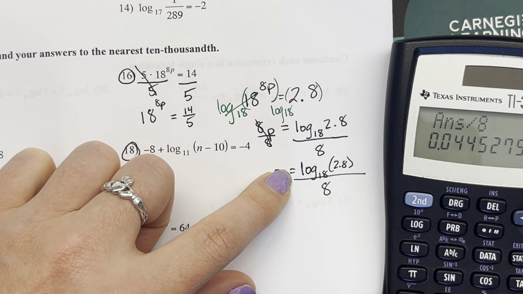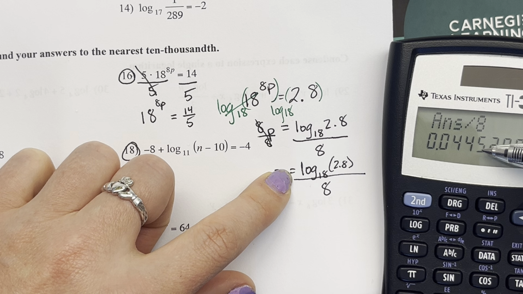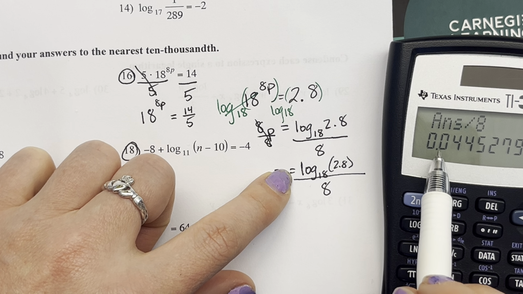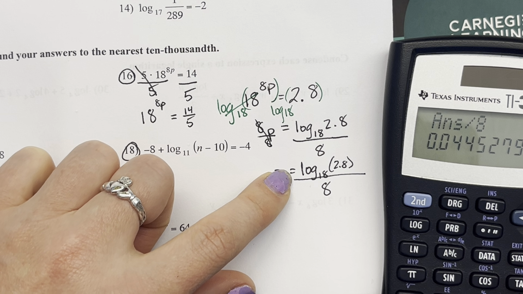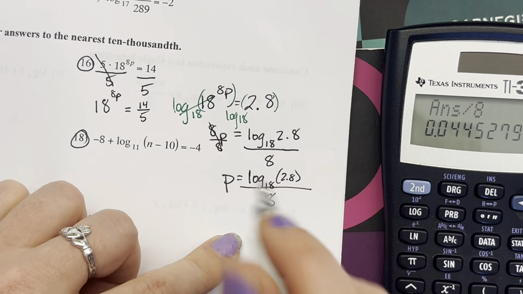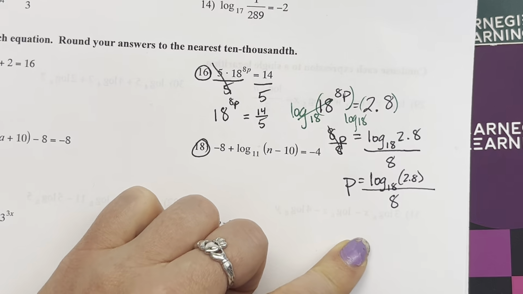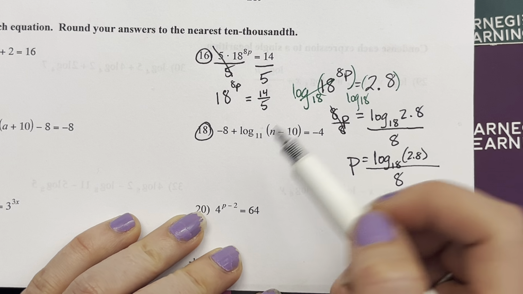Round to the nearest 10,000th. That is tens, hundreds, thousands, 10,000ths, 4 decimal places. 0.0445 is your final answer. I'm not gonna write that down. It's on the key.